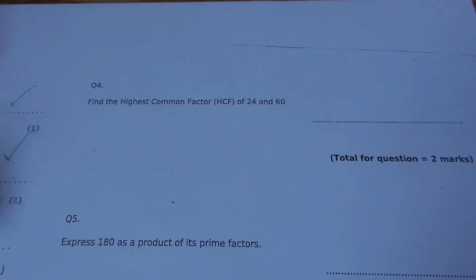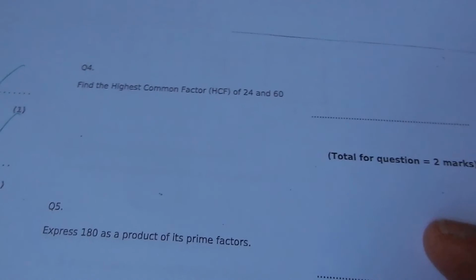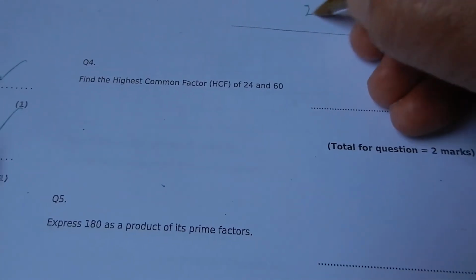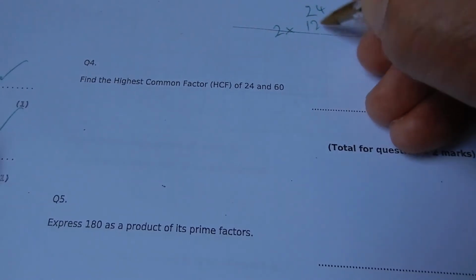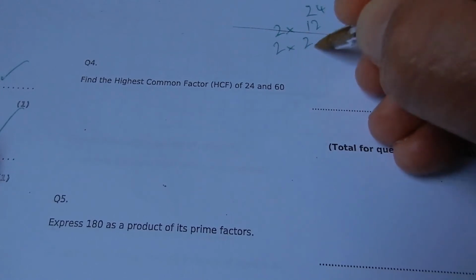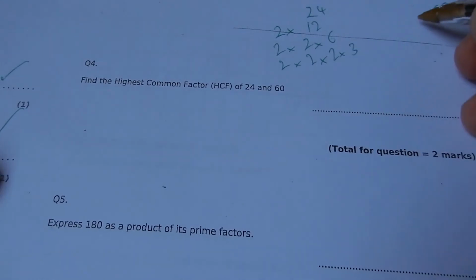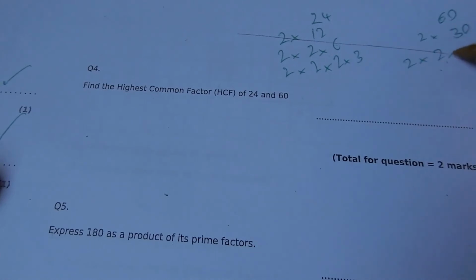Highest common factors. We did this one. Find the highest common factor of 24 and 60. Okay, 24 is 2 times 12, 2 times 2 times 6, 2 times 2 times 2 times 3. 60 is 2 times 30, that's 2 times 2 times 15, that's 2 times 2 times 3 times 5. 4 times 15, that one works.